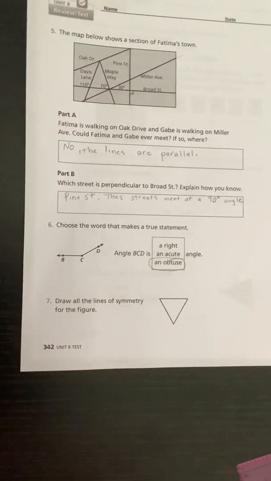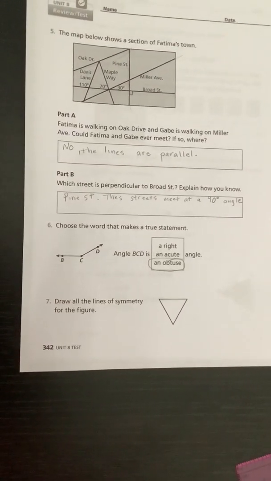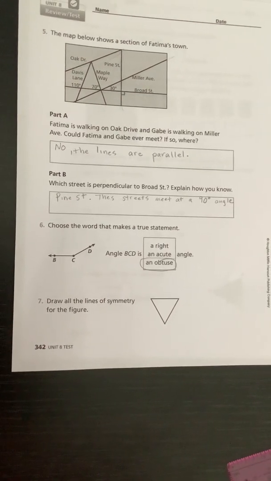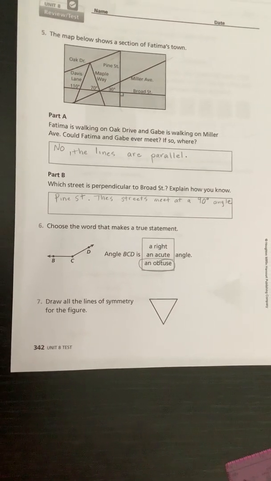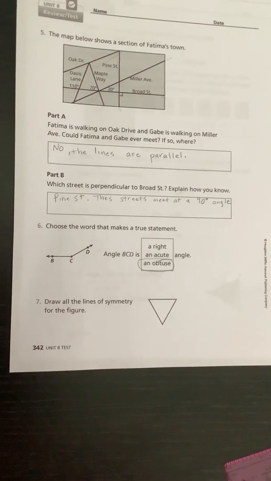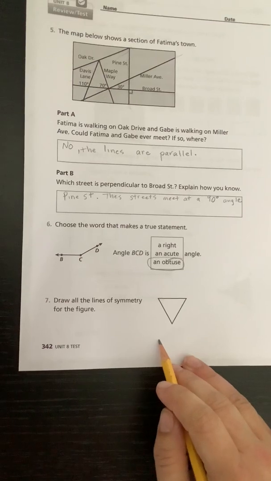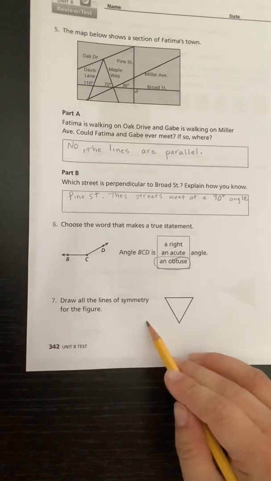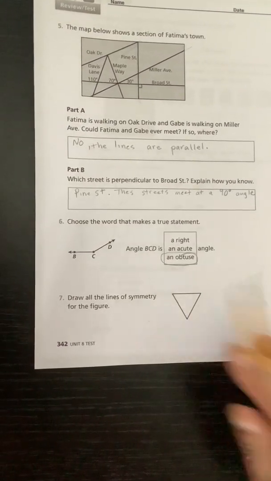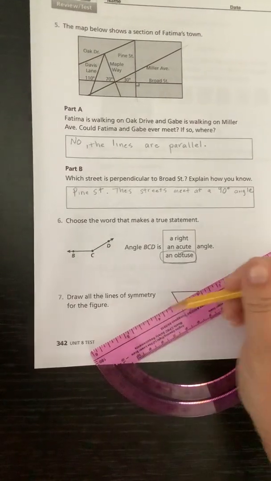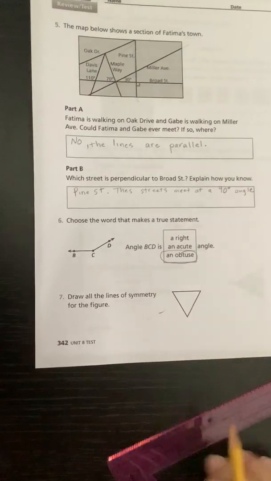All right, we have a triangle here, and it's asking for lines of symmetry. If you remember, lines of symmetry means you can fold it in a direction and it'll be a mirror image. So there are multiple lines of symmetry. One is this direction. Oops, I'm going to freehand it.